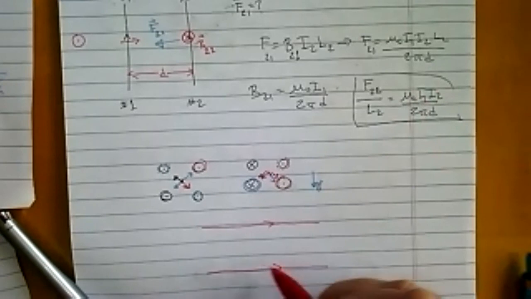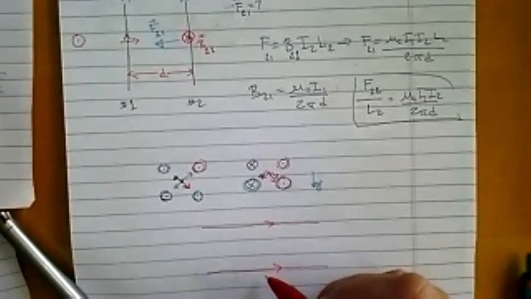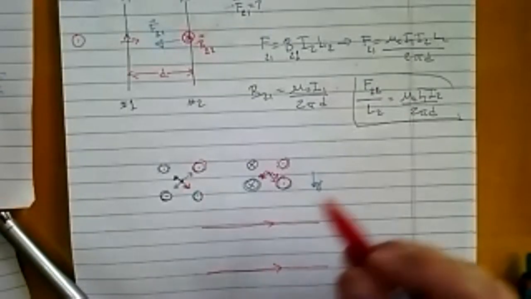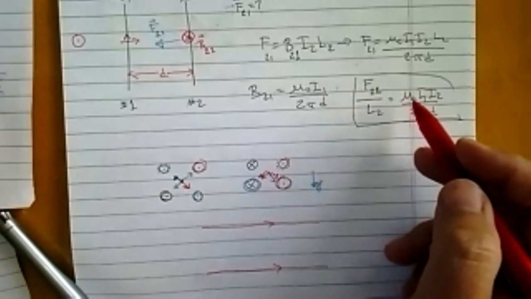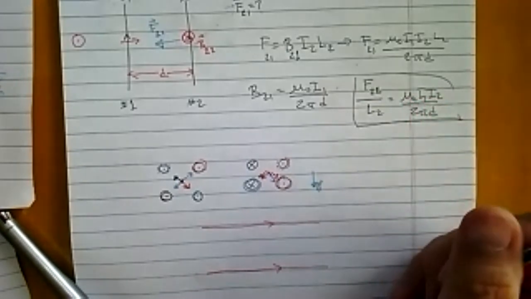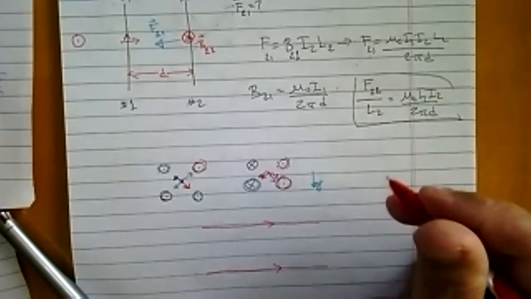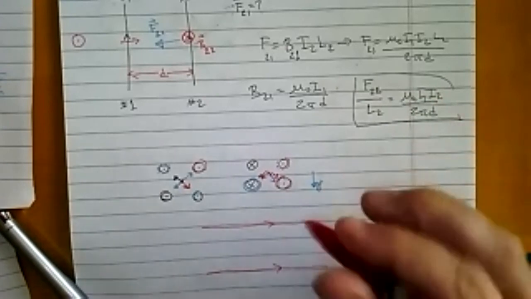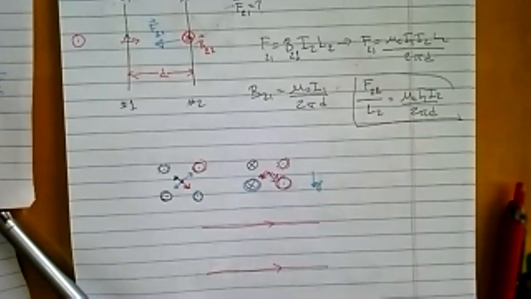In this case, you need the mass per unit length of the wire down here at the bottom, and that times gravitational acceleration would be the weight, and you want that to cancel out with this equation. So you just adjust I2 until those two equations are equal in magnitude, and that could do it. So I hope that helps you with those types of problems.